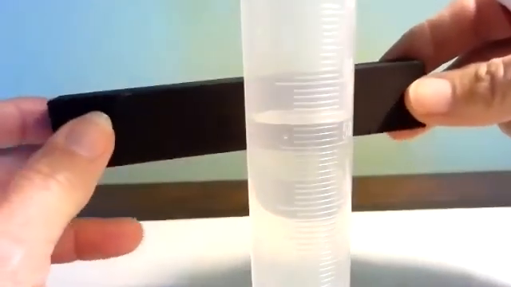So the initial volume is 48.8 milliliters. I'm going to drop the die in there. Okay. And because the die has volume, it displaced the water.